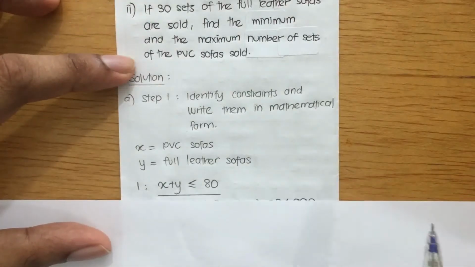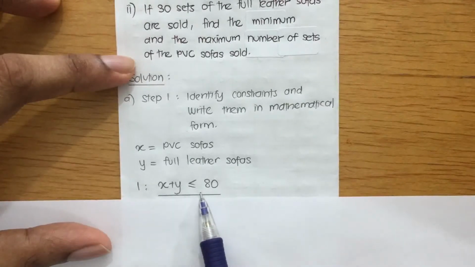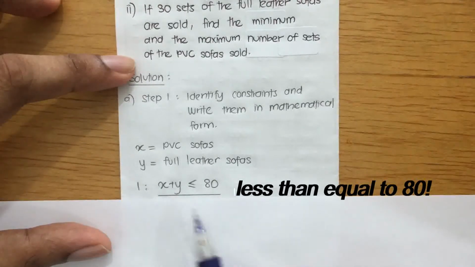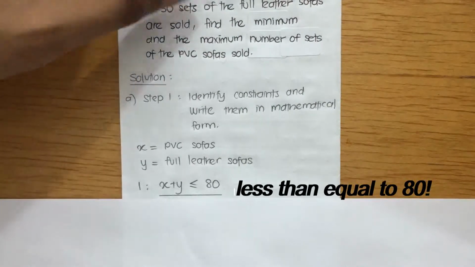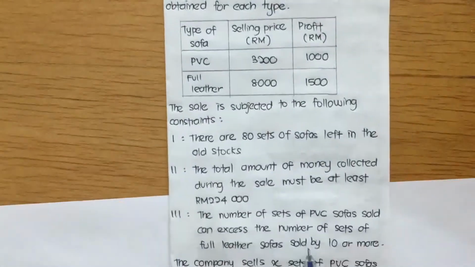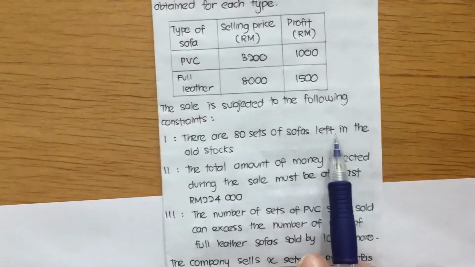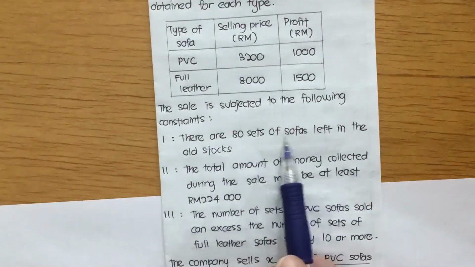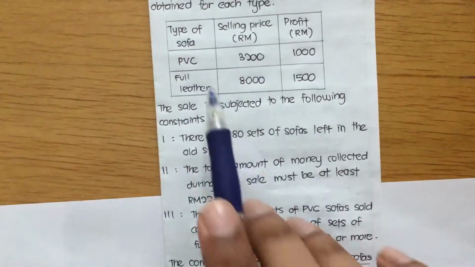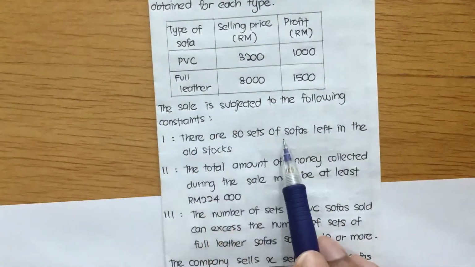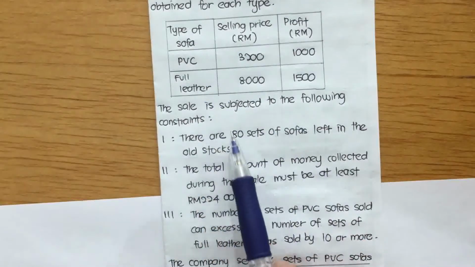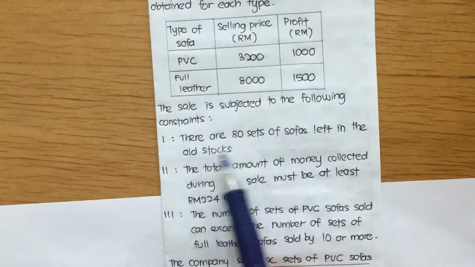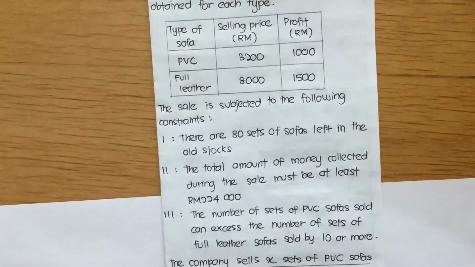So the first constraint we can get from here is x plus y less than or equal to 80. So how do you get this constraint? Okay, please hold on, guys. I'm going to turn to the previous page. The question mentioned that there are 80 sets of sofas left in the old stocks. They just mentioned 80 sets of sofas. The sofas can be PVC or full leather. So from here, this is the combination of x and y, guys. So x and y can be less than or equal to 80 sets. So this is the first constraint that we are setting here.